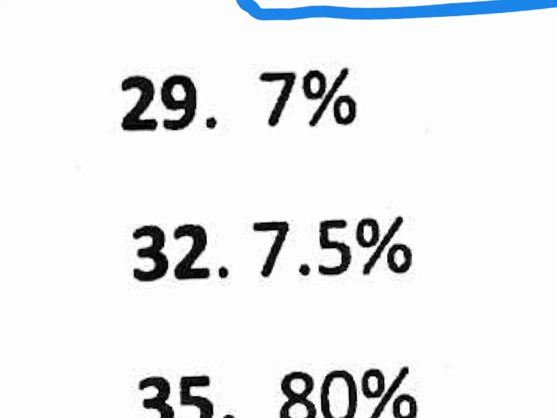Where's the decimal on the 7%? It's right here after the 7, right? That's like 7.0%. I want to move it 2 to the left. So what's my decimal going to become? 0.07. And it's okay to put a 0 out in the front if you want. Okay? Or you could just say .07. How about number 32? What's that going to be?